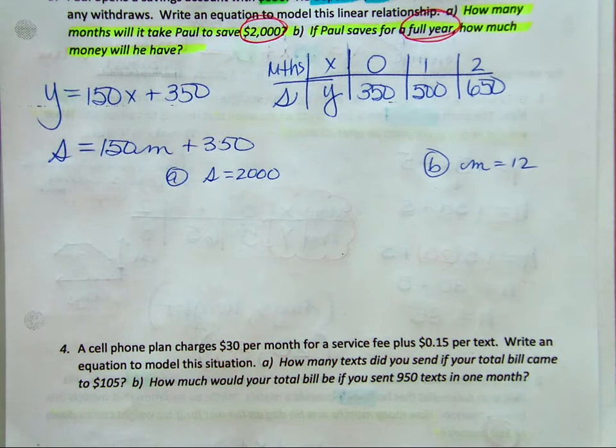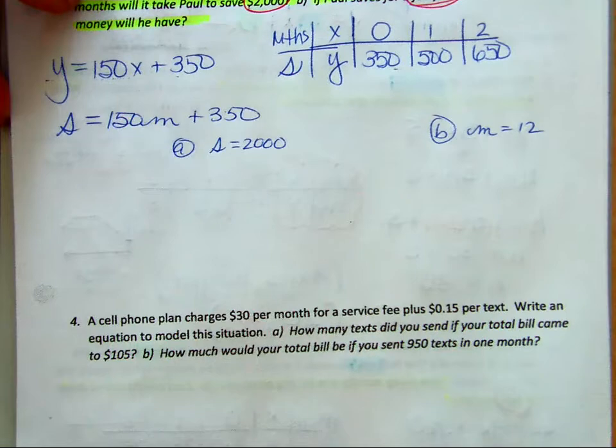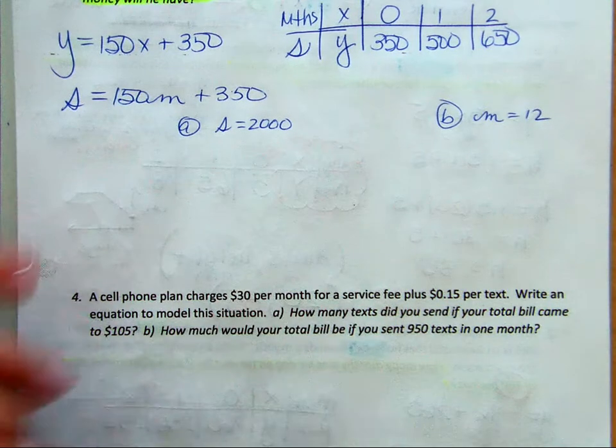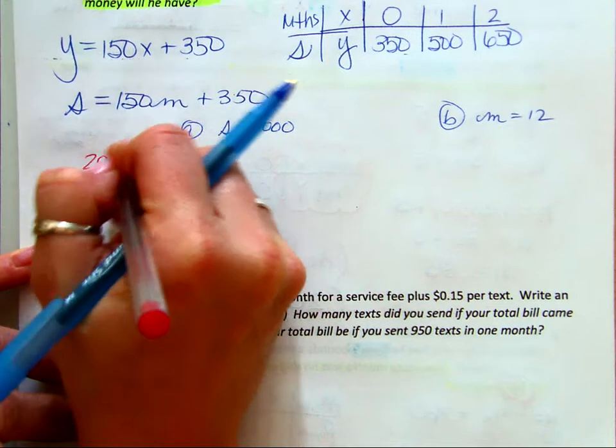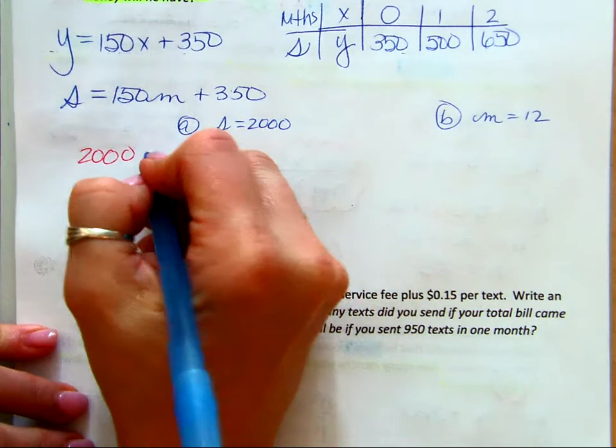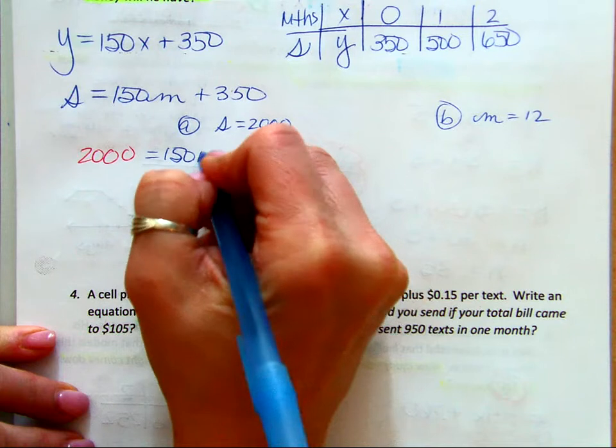If you are following along and taking notes and using half of your brain, you'll get this, right? If you aren't doing those things, you're probably not going to. Okay? So, the savings amount that is desired is $2,000. 150 per month plus what he started with, and then solve it.